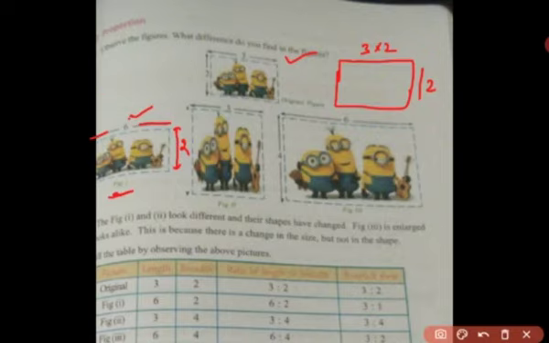Now in the second figure, observe this. The length is the same, but the width of the frame is increased by 2 times. Before it was 2, now it is 4 in figure 2. Now what about the third figure?